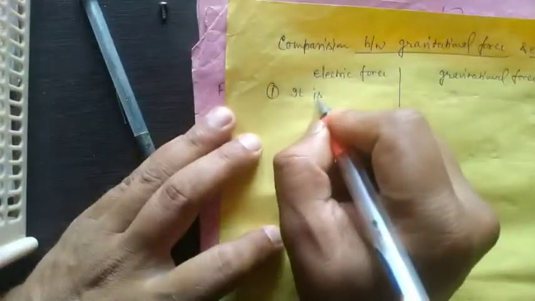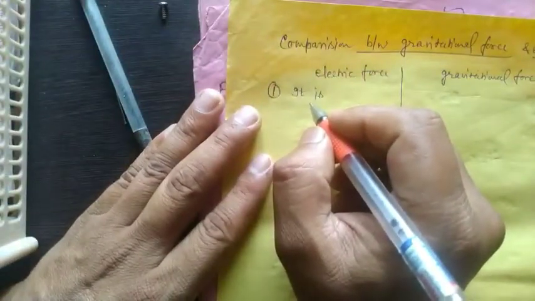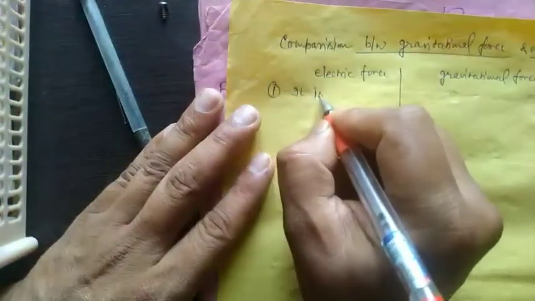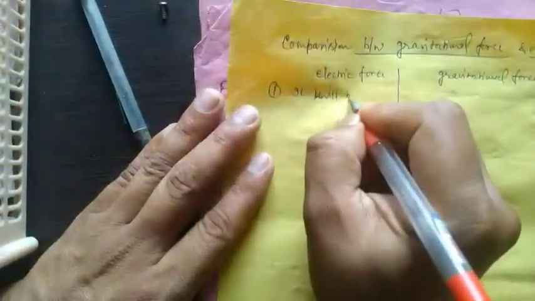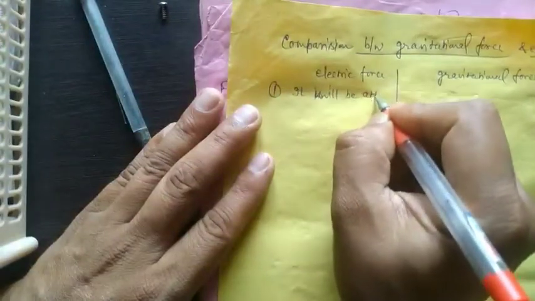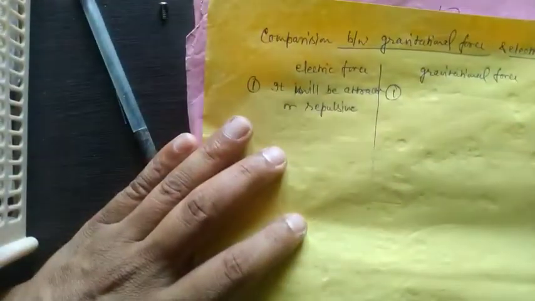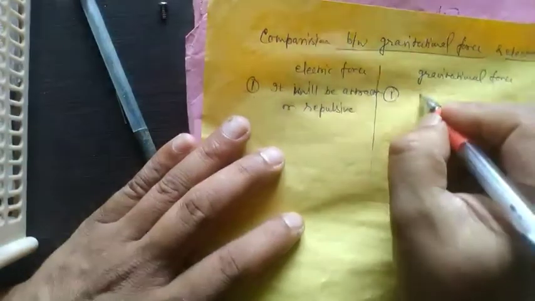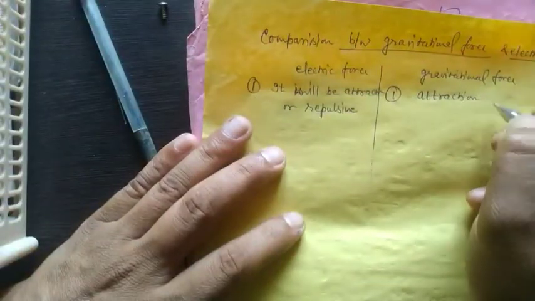Electric force is of two types: it can be attractive or repulsive, while the gravitational force is only an attractive force, as you know very easily.